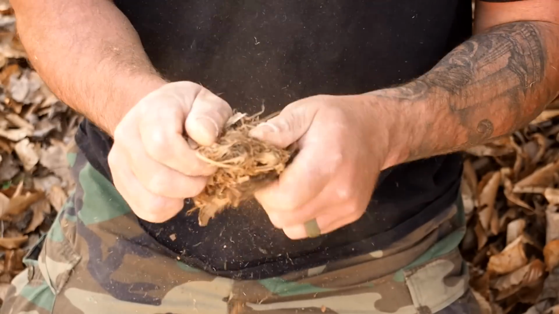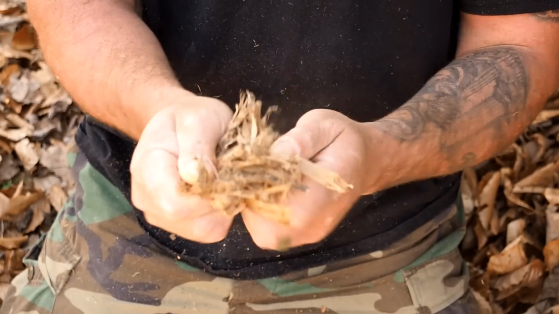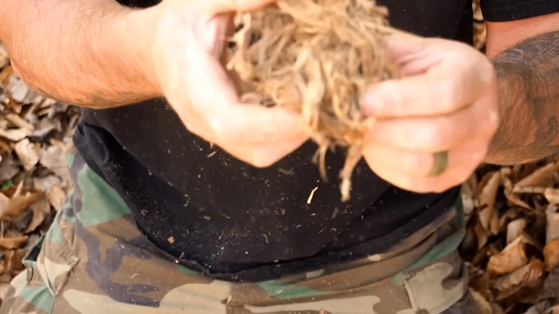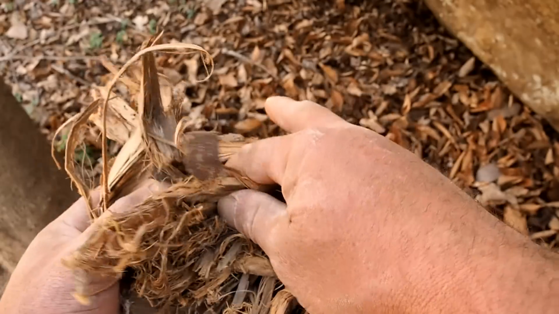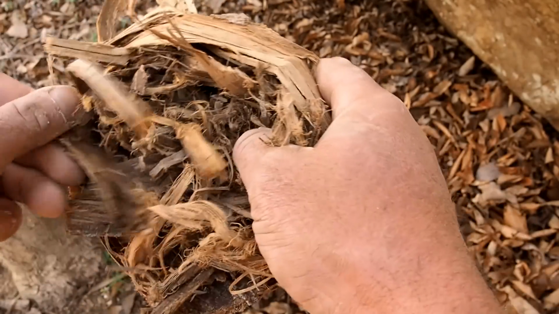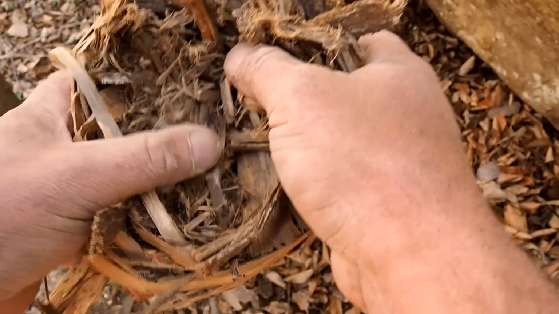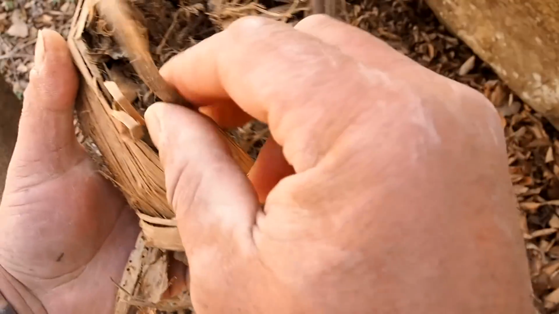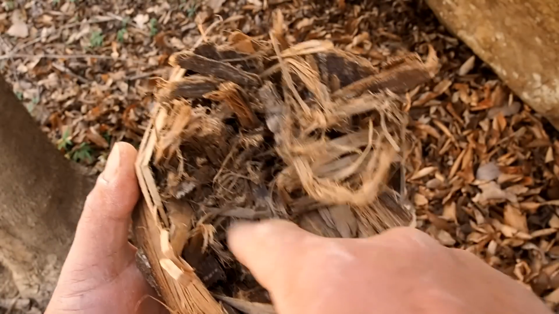We'll just work this thing around, expose those fibers. We're going to fill that basket up. So going for something like this, and you should be in business. Place that medium material inside there. There we go. And then we have room for our superfine material right there.